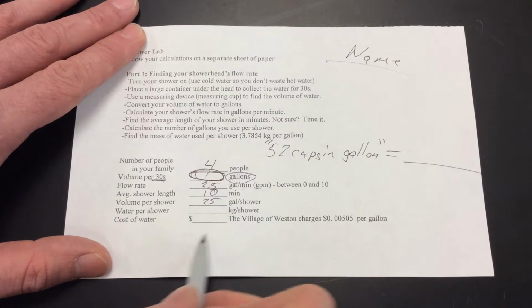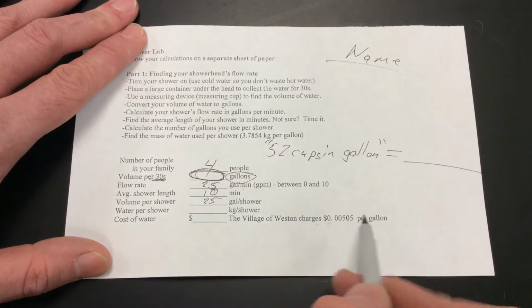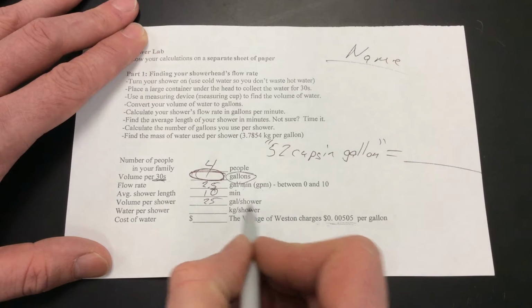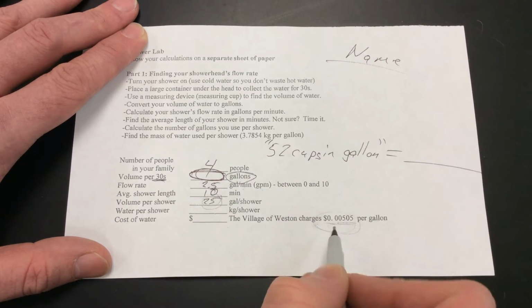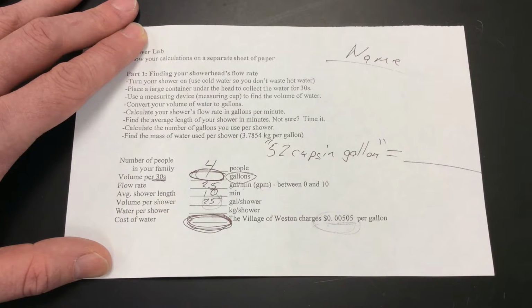Now, if we skip this next line temporarily, we are going to calculate the cost of the water. The school is part of the Village of Weston, and the Village of Weston charges you for sewer and water. Every gallon of water you use is $0.00505 per gallon, or 0.505 cents. It's half a cent per gallon. So you take your gallons times the cost per gallon, and that gives you your cost per shower. It's going to be small. 25 times half of a cent is going to be a really small number.